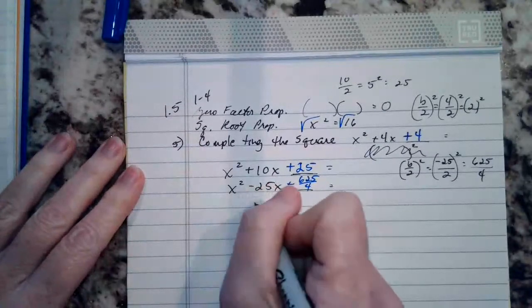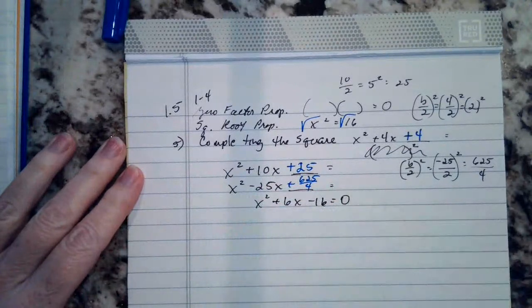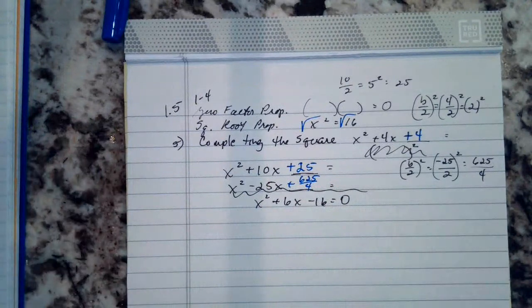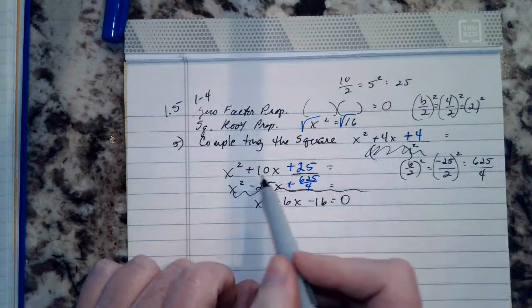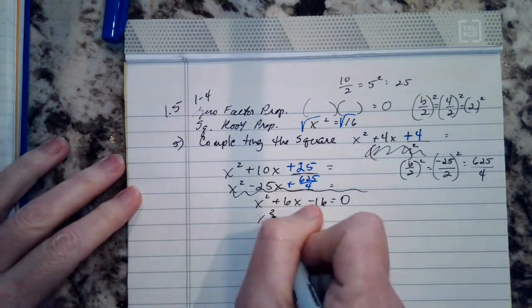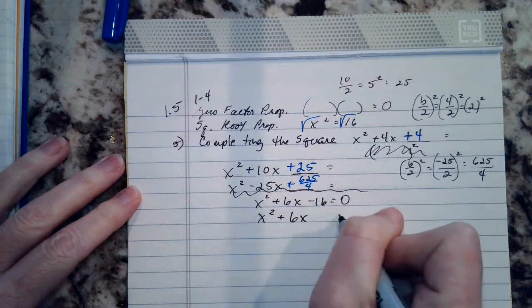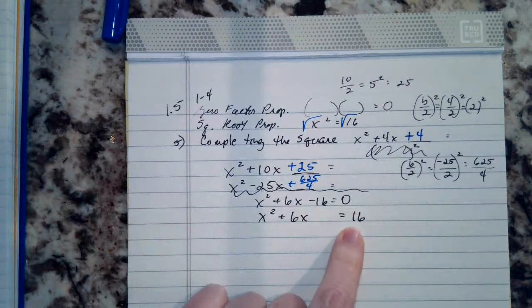So let's do this entire problem. Let's say we had x squared plus 6x minus 16 equals 0. New problem, and we'll do the whole works on this. The first thing you've got to do in one of these problems is get it just x squared and 6x. Like this was x squared and 4x, x squared and 10x, x squared and negative 25x. So move that 16 to the other side, equals a positive 16. When it moves across the equal sign, it turns to its opposite, or you can add 16 on both sides. It's the same action.